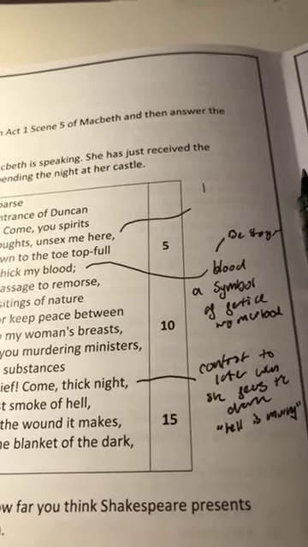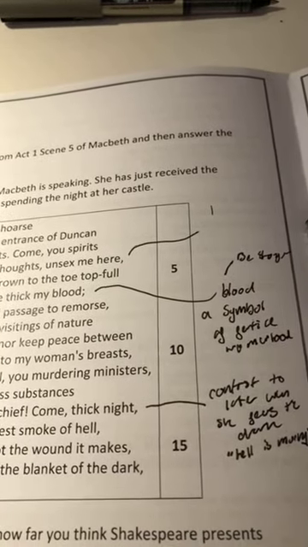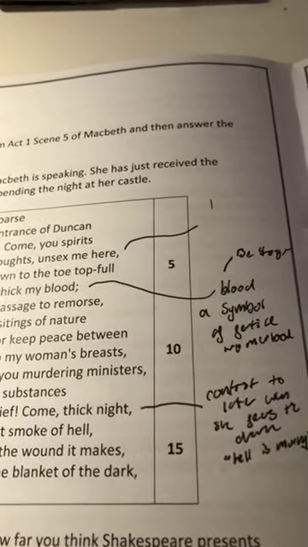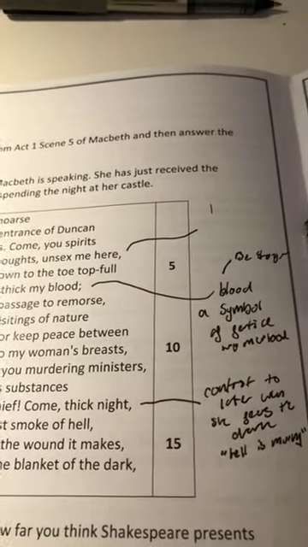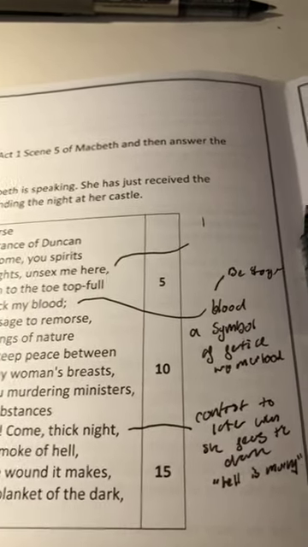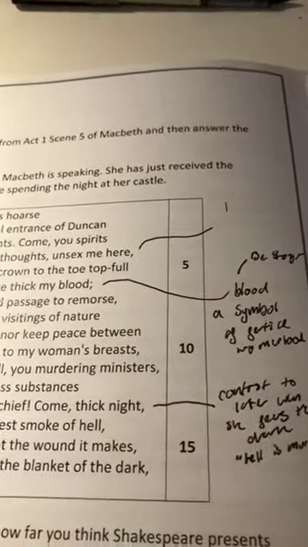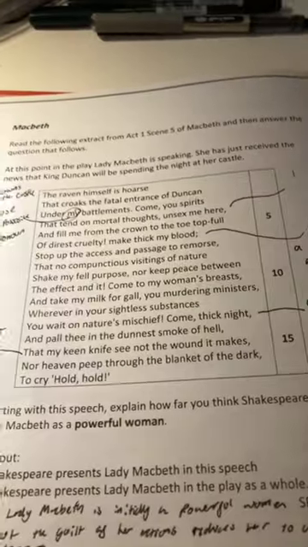You could make that as an opposite argument to the "unsex me here". She wants to be a stronger woman and have that symbol of womanhood be thicker and greater, so she can help her husband murder the king.